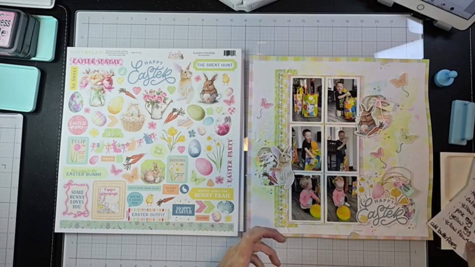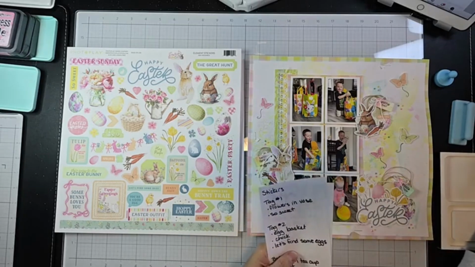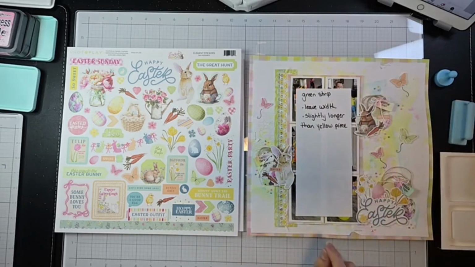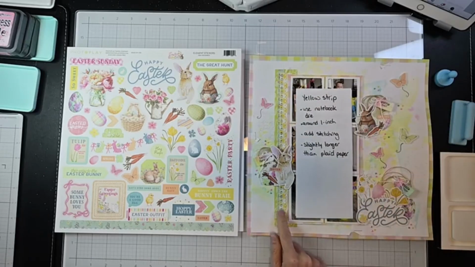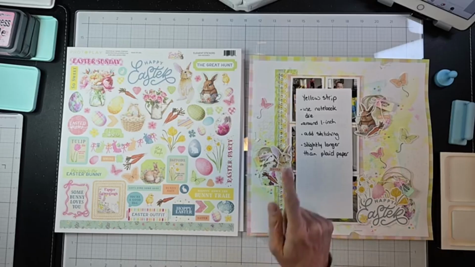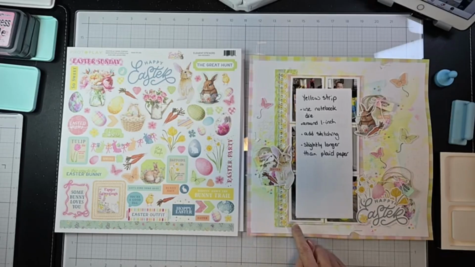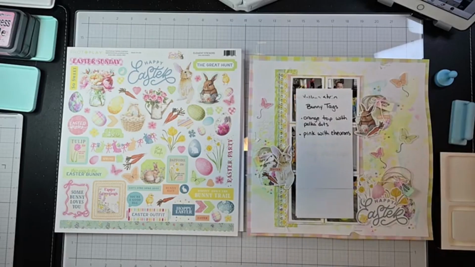Perfect. All right, so that's that. Now I'm just going to pop this up. So this was the note for the green strip. You're basically leaving it the width that it is. It's going to be slightly longer than the yellow one. And the note for the yellow strip, you're going to use the notebook edge. You're going to do around 1 inch in width. You're going to add your stitching. And it is slightly longer than the plaid paper. And then the bunny tags. You're going to use the one with the orange top and the polka dots.